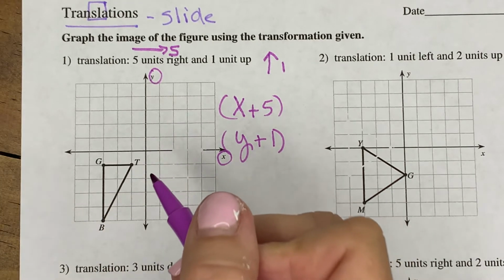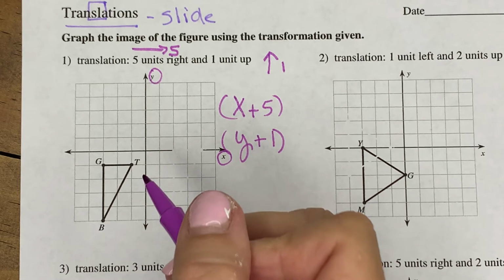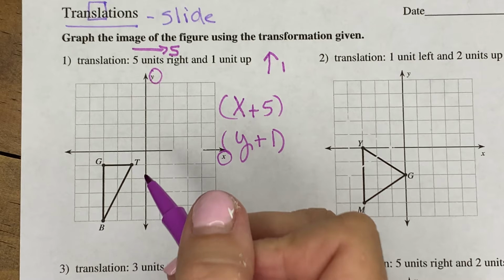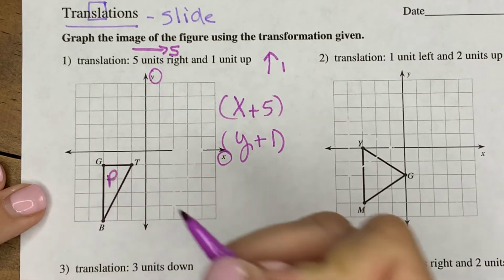Now, we have to move every single point equally. If we don't, it gets a little distorted and it's going to look kind of wonky. It's not going to look like it looks now. Now, this beginning image is called the pre-image. I'm just going to put a P in it.